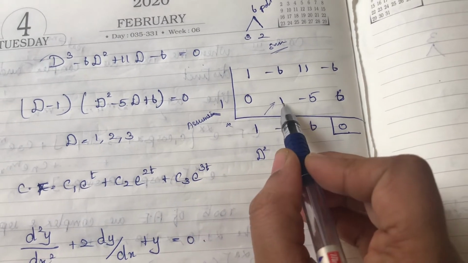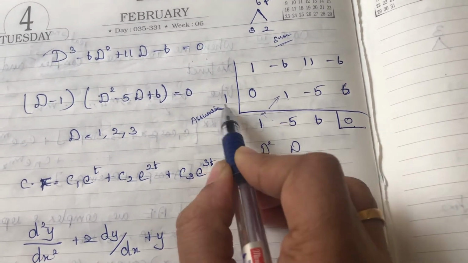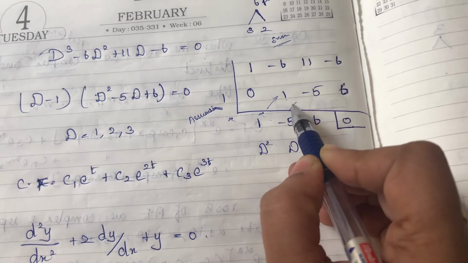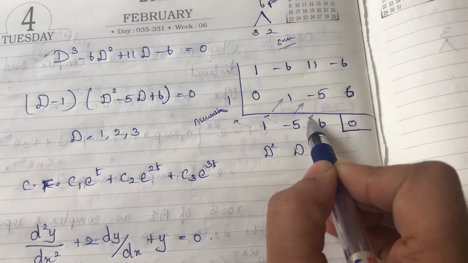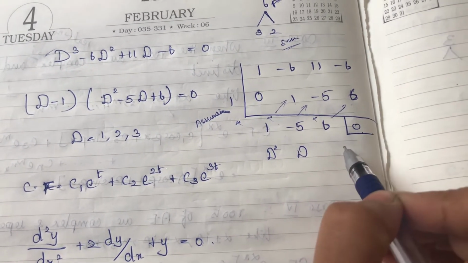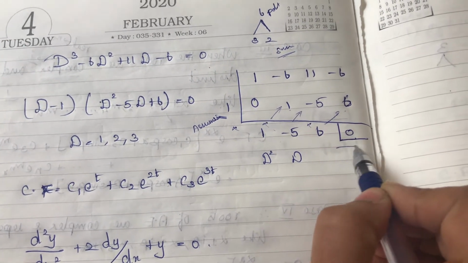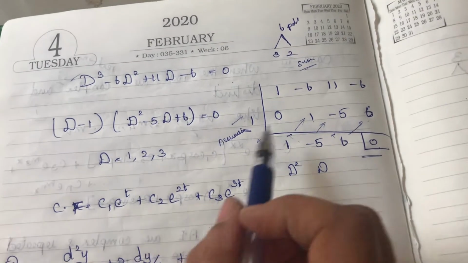1 into 1 is 1, and add it, minus 5. Again minus 5 into 1 is minus 5, put it here. So you will get 6. 6 into 1 is 6, so put it here, 6. If we get 0, our assumption of 1 is correct. So this one is correct.